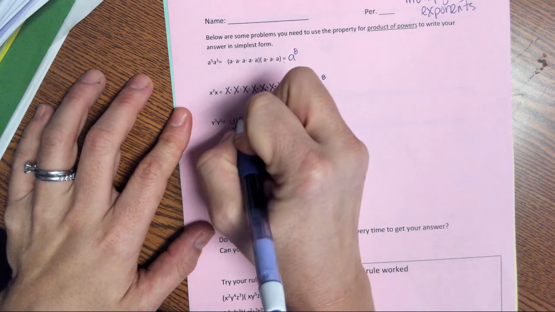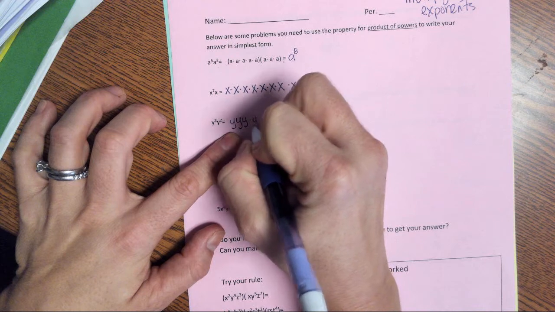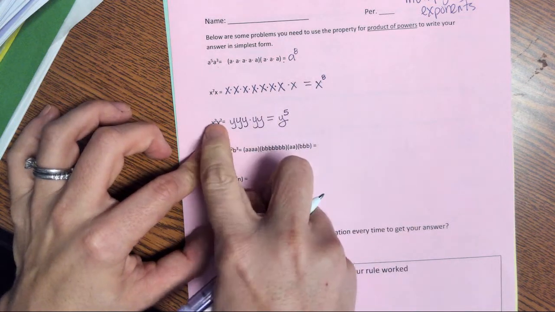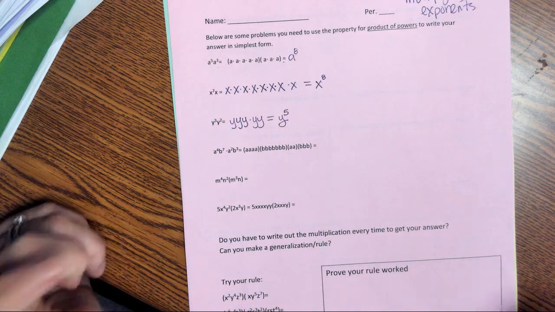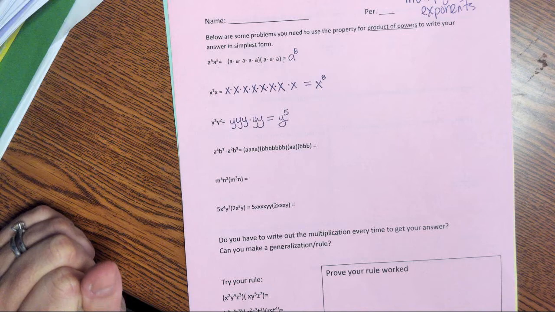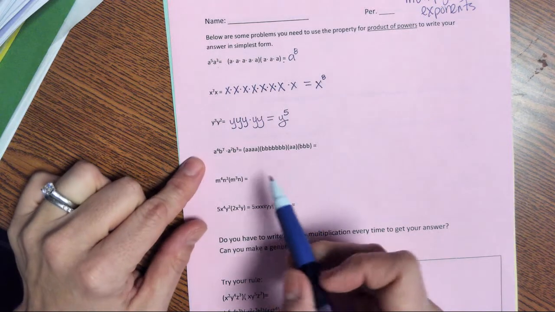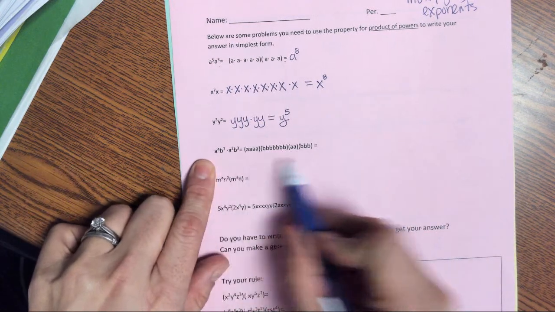Alright, so you should have gotten y, third power was 3 y's multiplied together, and then 2 y's multiplied together, and then you have a total of y to the 5th power because there were 5 y's multiplied together. By now, some of you might be seeing kind of a little shortcut that you can use instead of having to write it all out. If you do, that's good, but if you don't, we'll get there by the time we're done with all the examples.